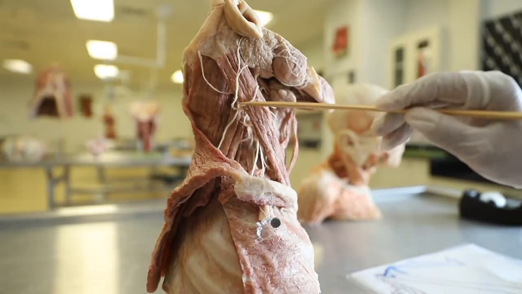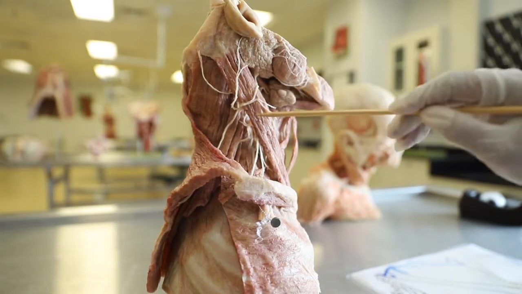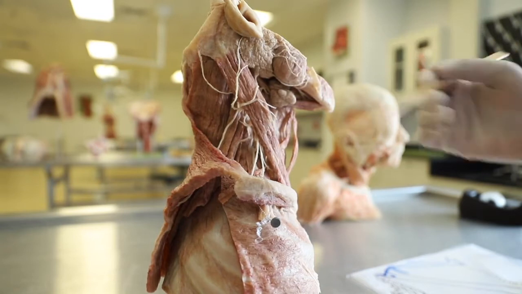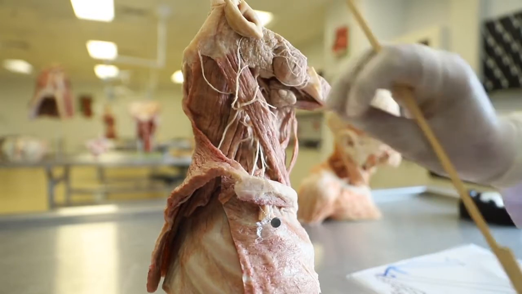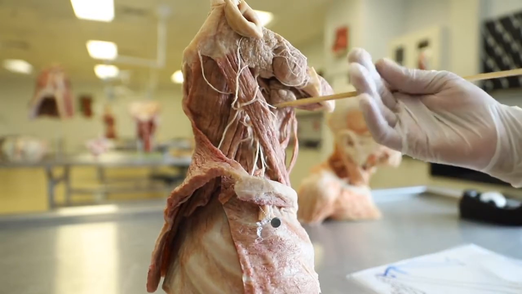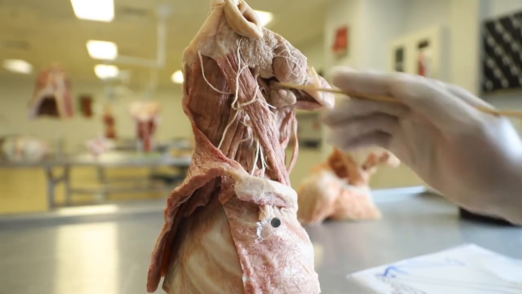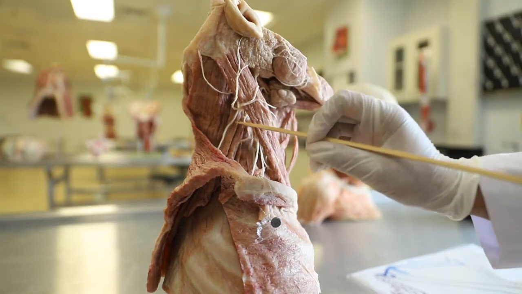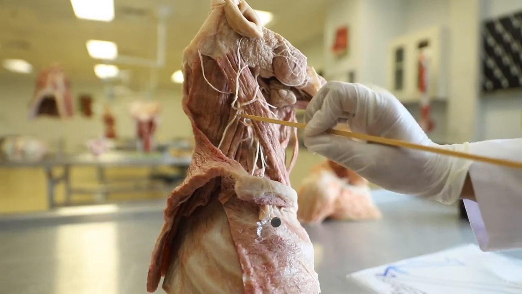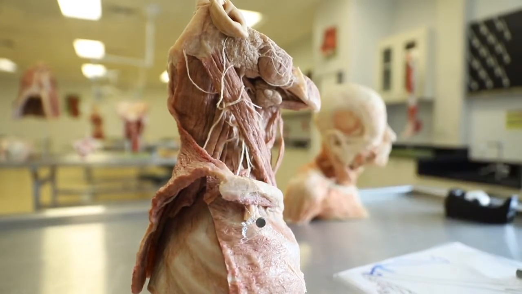So this point here, where all these nerves exit the border of sternocleidomastoid, is called the nerve point of the neck. It is an important point because most of the cutaneous nerves exit at this point and become superficial. Also, at this point, the accessory nerve again crosses the floor of the posterior triangle to supply the trapezius muscle.